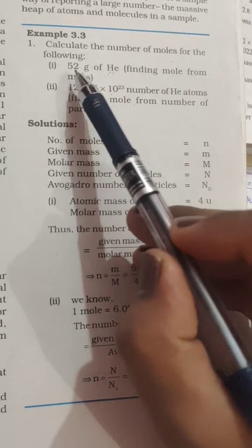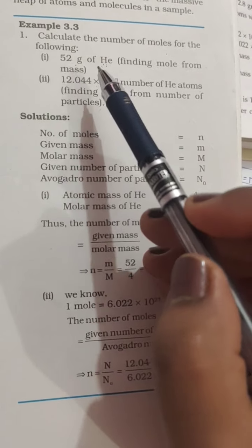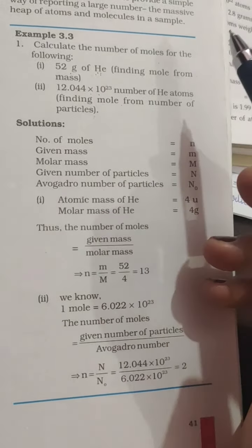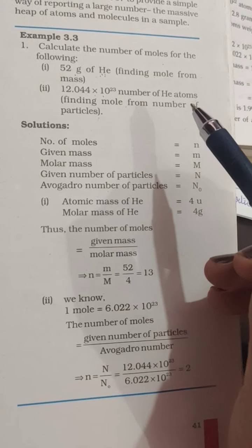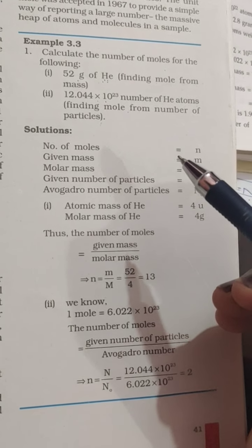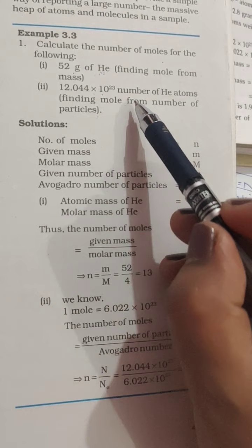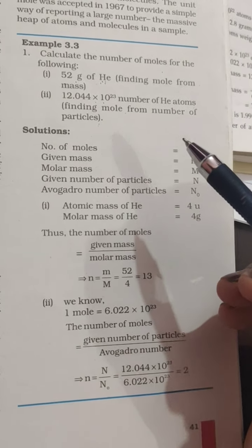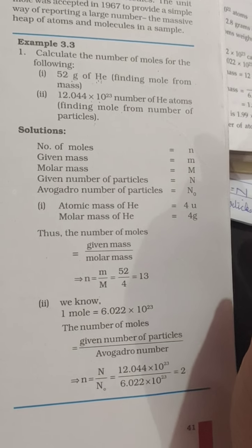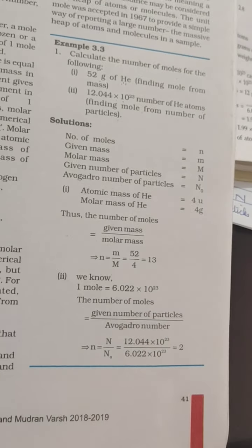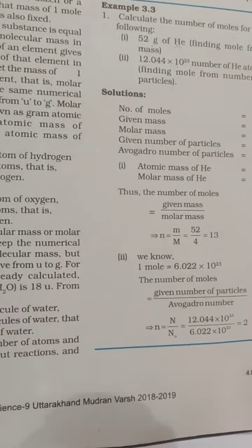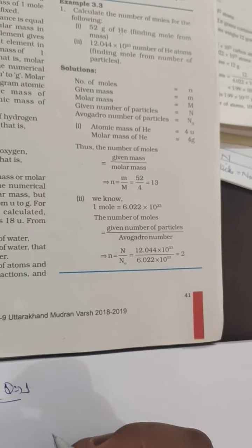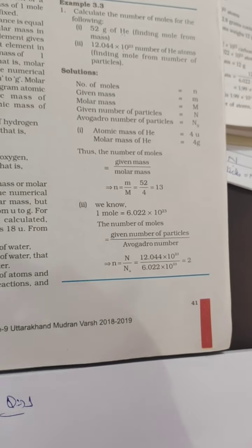Okay, so when the question is given in grams, we will find the number of moles using the mass formula, which is n equals small m upon capital M. And when the number of particles is given, we'll use the other formula, which is n equals N upon N naught. That's why we have learned two formulas. So we'll go with this here. We need to find the number of moles.